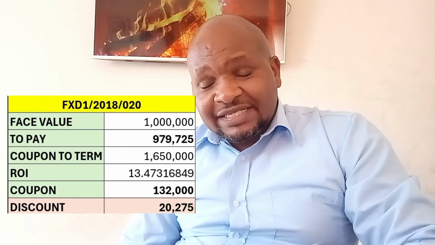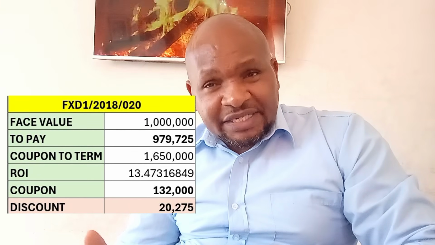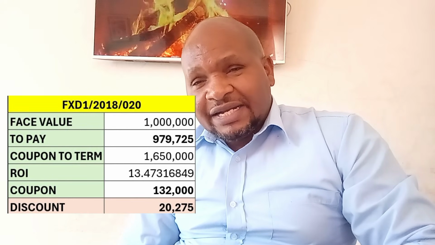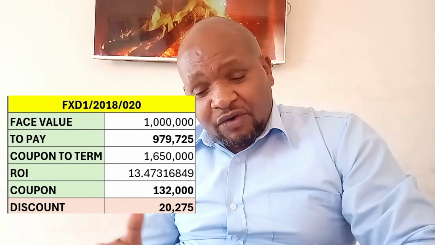And if you calculate the total coupons to term, they will amount to 1,650,000 Kenya shillings. Computing the return on investment for the actual amount that shall be paid of 979,725, we are getting 13.47316, or 13.4732 rounded off to 4 decimal places.